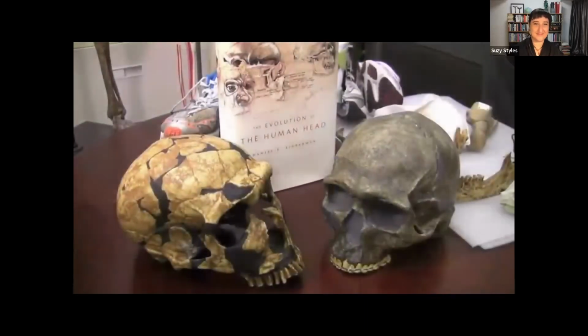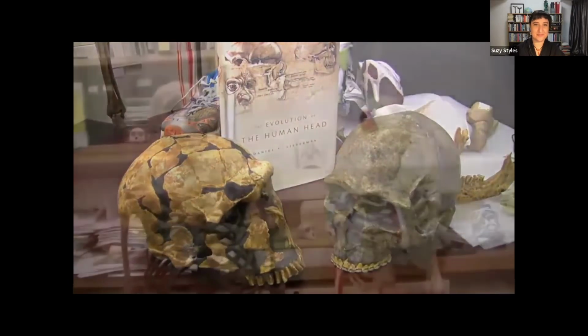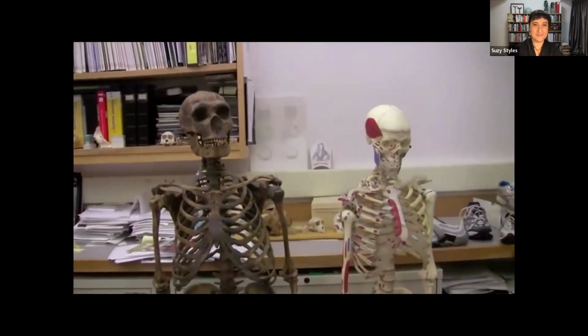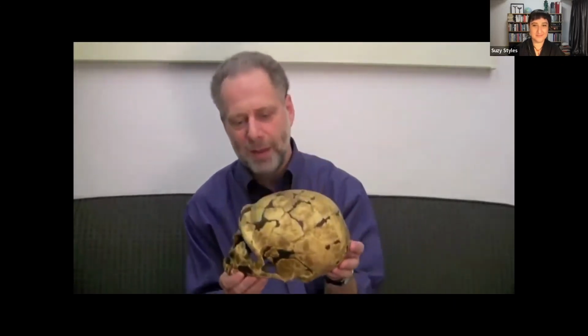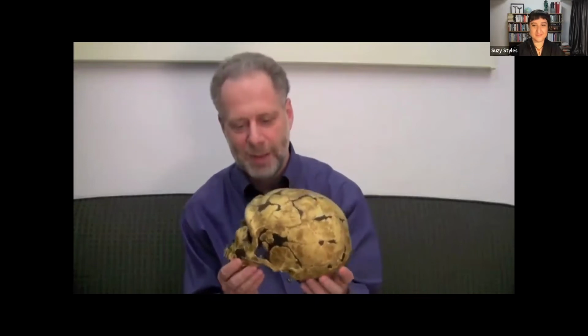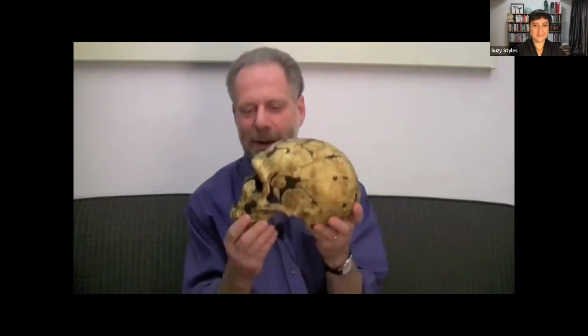The skulls of modern humans are also very different from those of our closest relatives, the Neanderthals. This is a cast of a Neanderthal who lived about 60,000 years ago in France. And as you can see, he has a very large face. Now his face is still fairly vertical, but the face is voluminous. It's huge compared to a human face, much larger.